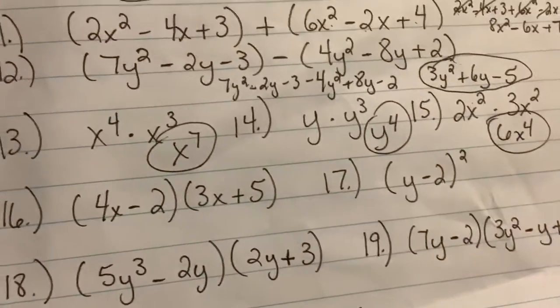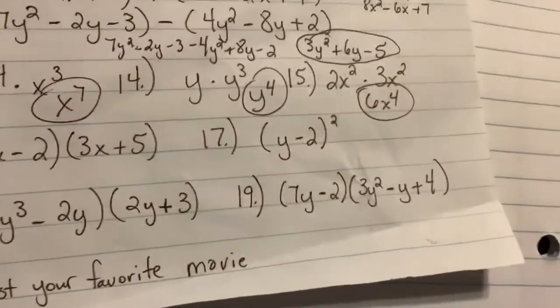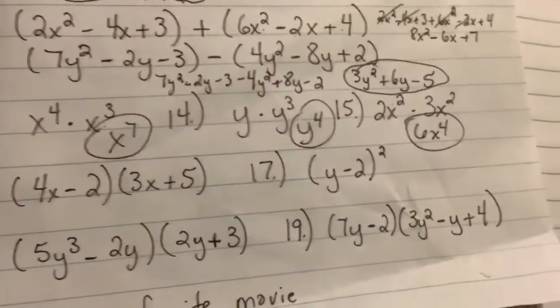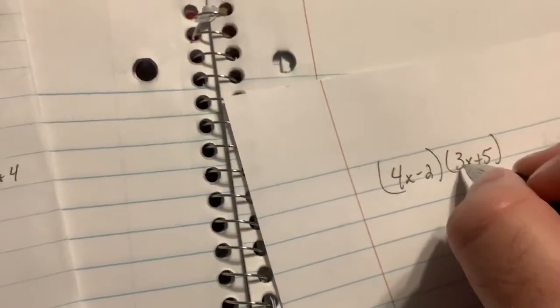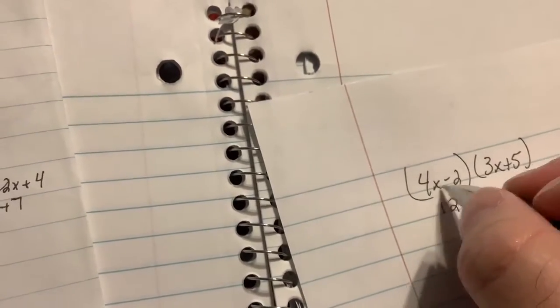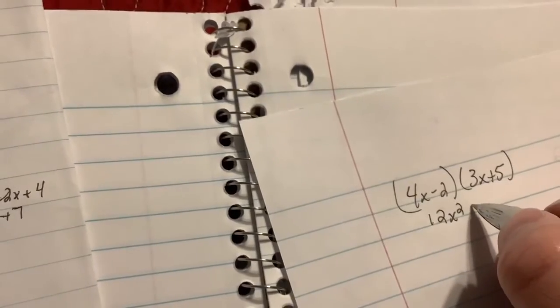Okay, this one I'm going to have to rewrite. Let's rewrite it here: 4x minus 2 and 3x plus 5. So here we go. Do your 4x times 3x, which is 12x squared, because it's 4 times 3, and then x times x. And then do your 4x times 5, which is 20x.